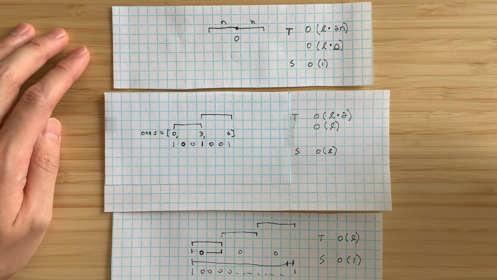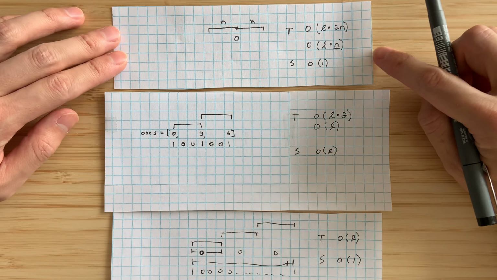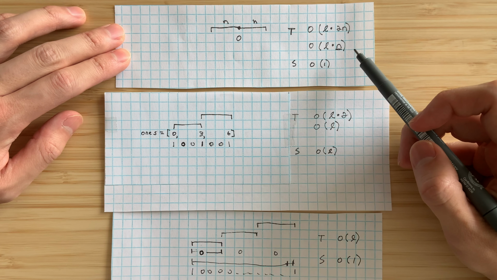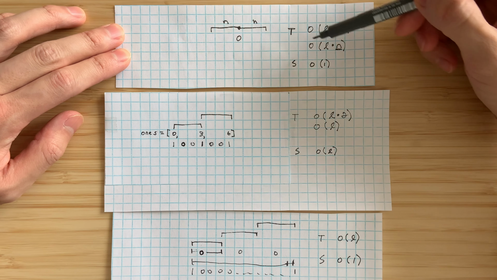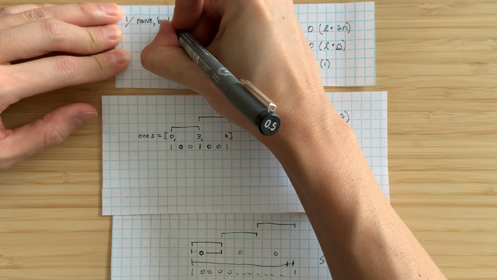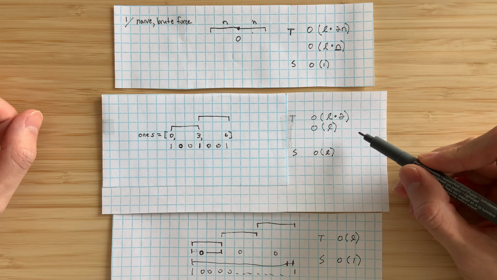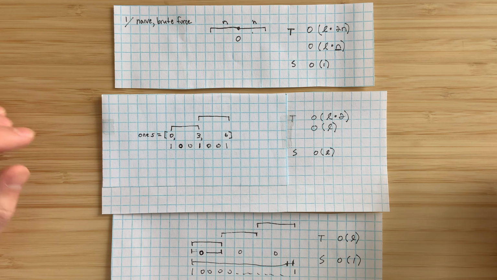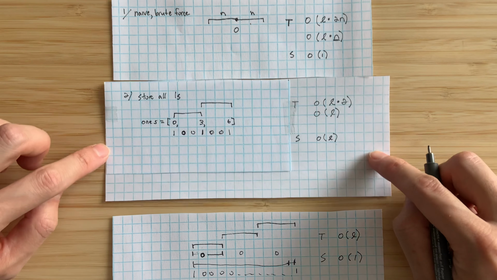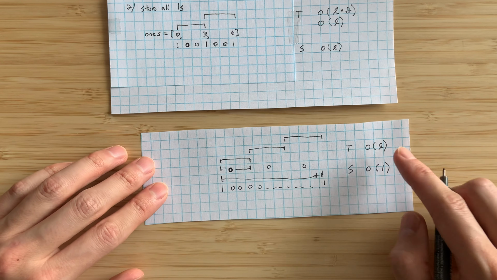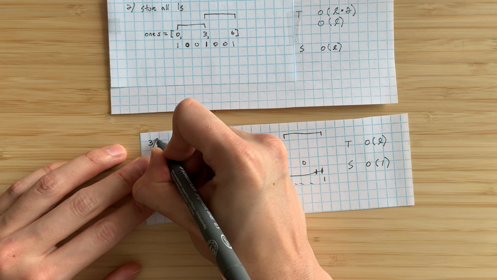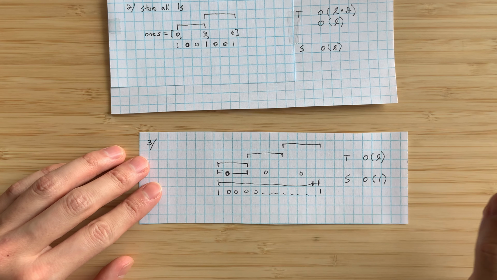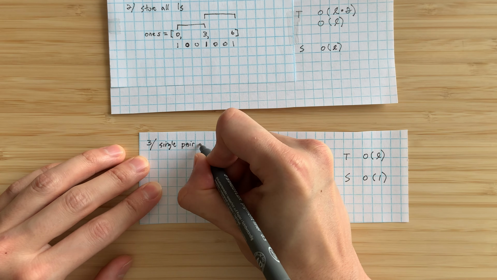So now we have our three strategies. The first one was the most obvious one, but it's a brute force strategy that's very slow. The second strategy is faster, but at the expense of space, and we got there by storing all of the ones. And then in our third strategy, we got a performant approach, and we got that by storing just a single pair of ones.